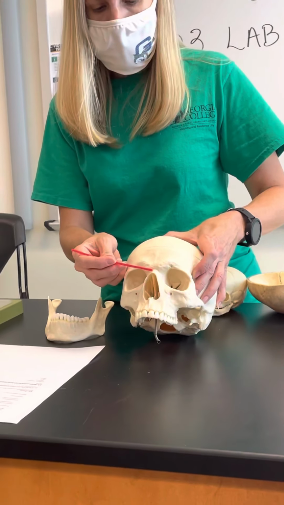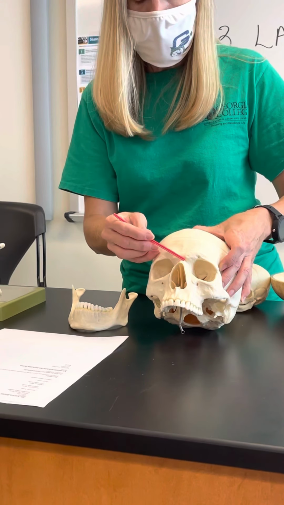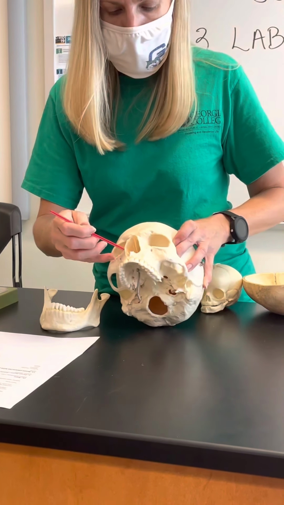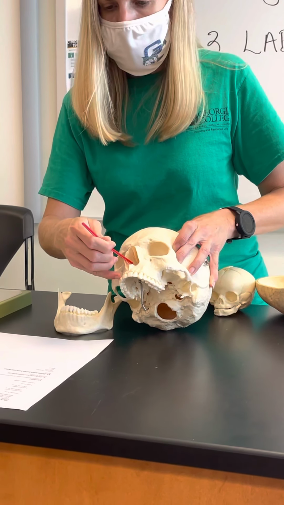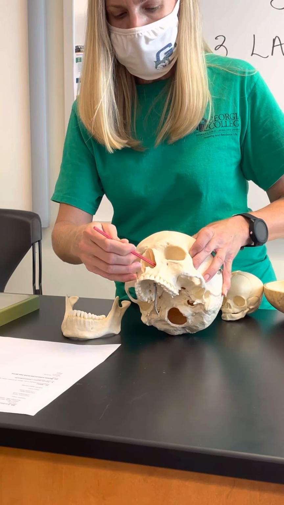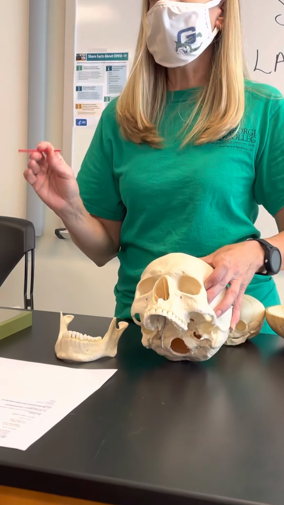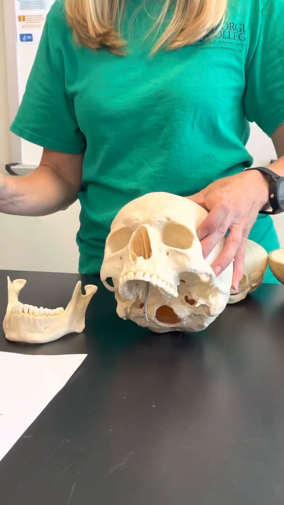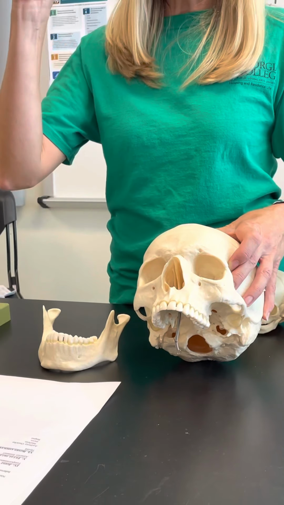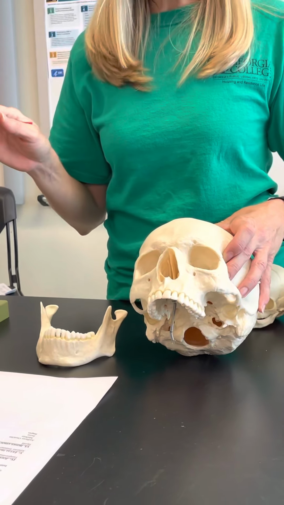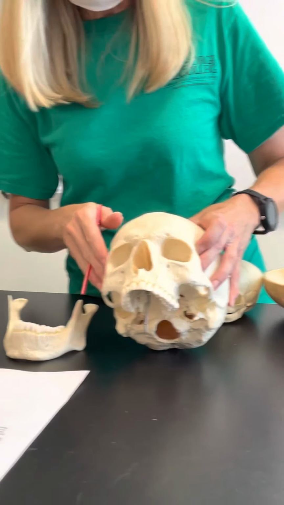Nasal bone, that's kind of easy because that's where the nose is. Okay, so those top ones right there. Inferior conchae, okay, on either side inside the nasal cavity. And those are totally separate. Those aren't part of the ethmoid bone. The ethmoid has the superior in the middle, but the inferior ones are independent. They don't belong to the ethmoid bone.